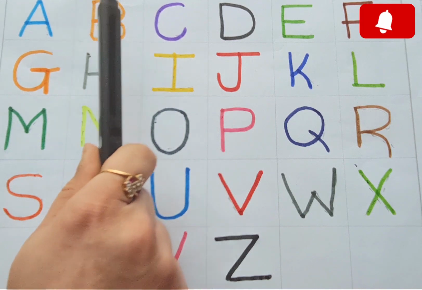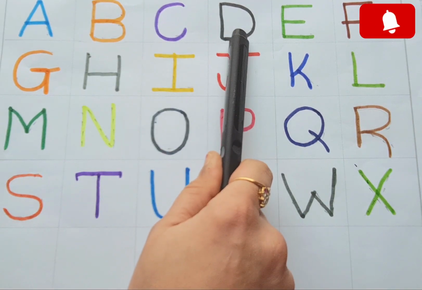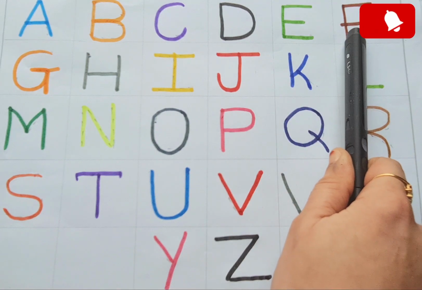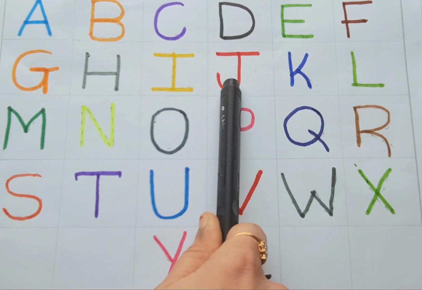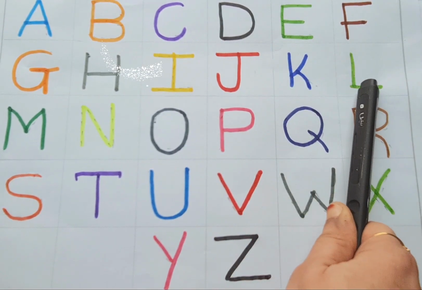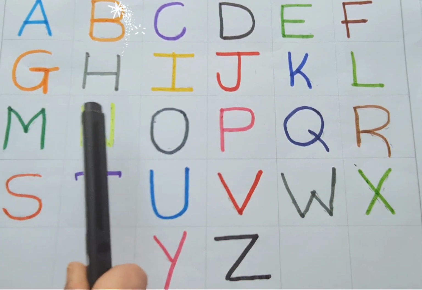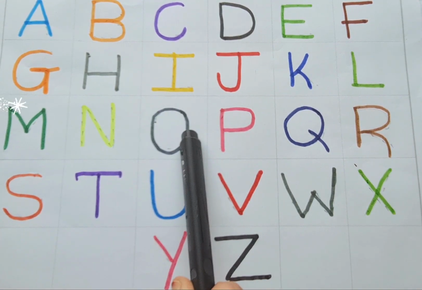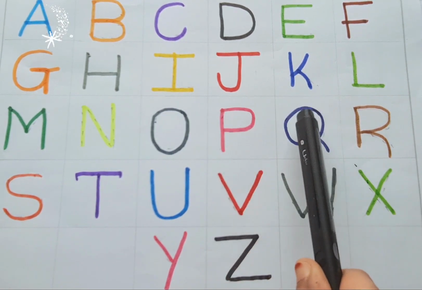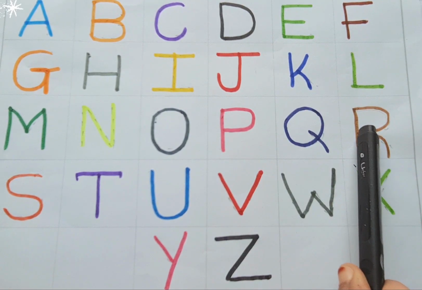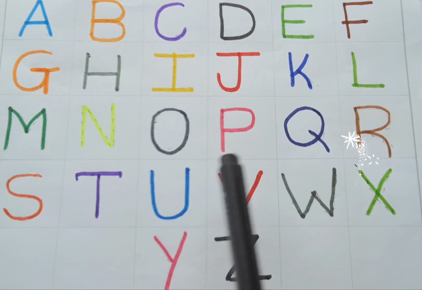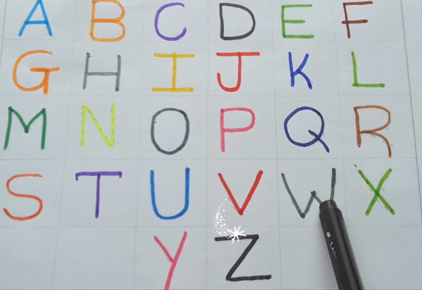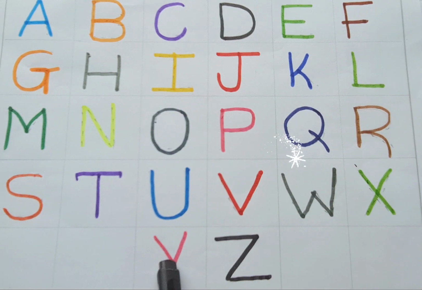A, B, C, D, E, F, G, H, I, J, K, L, M, N, O, P, Q, R, S, T, U, V, W, X, Y, Z. Hope you like it.